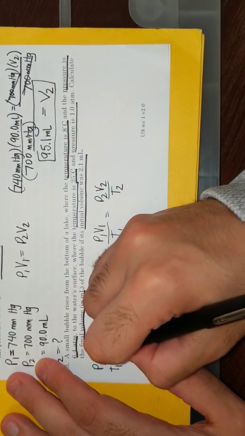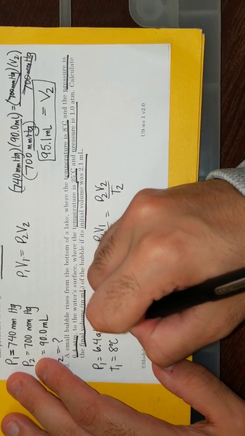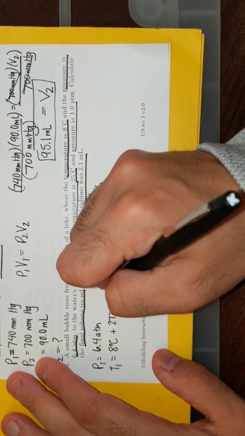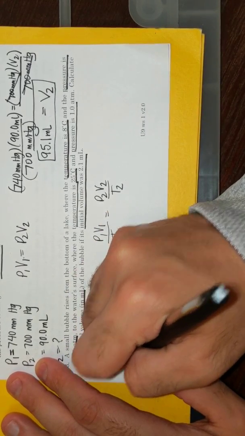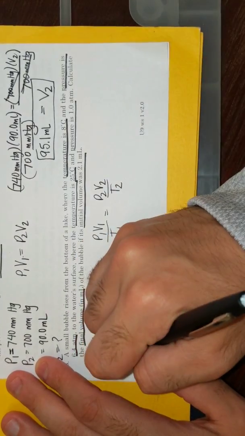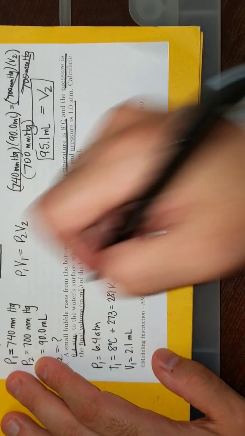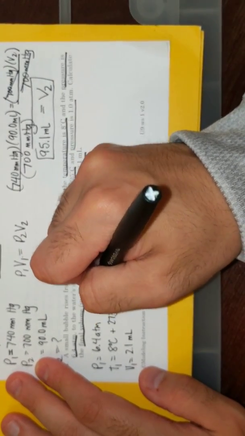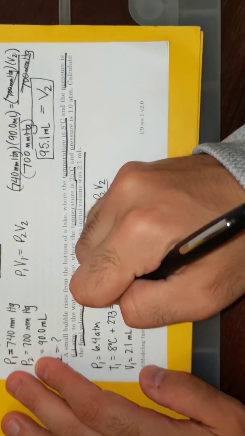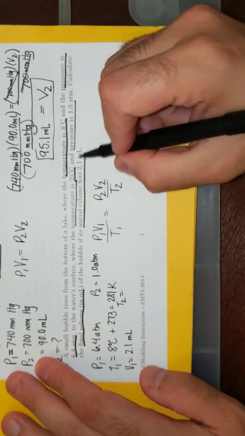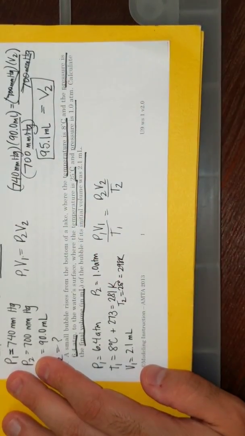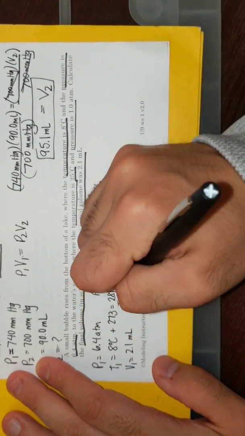T1 was 8 degrees Celsius. But remember, we need to use Kelvin. So that's going to be 281 Kelvin. V1 was given at the very end of the problem. It says the initial volume is 2.1 milliliters. P2 is 1 atmosphere. T2 is 25 degrees Celsius, which is equal to 298 Kelvin. I add 273 to that. And then V2, I don't know.